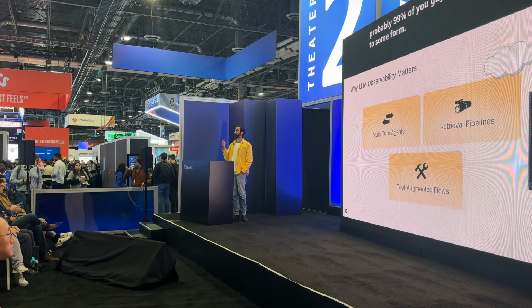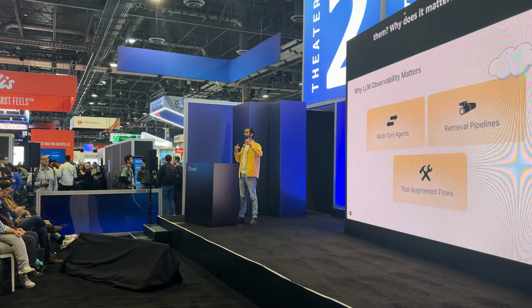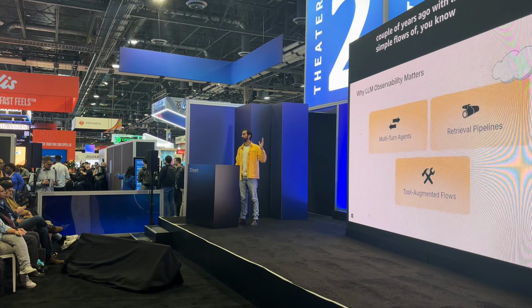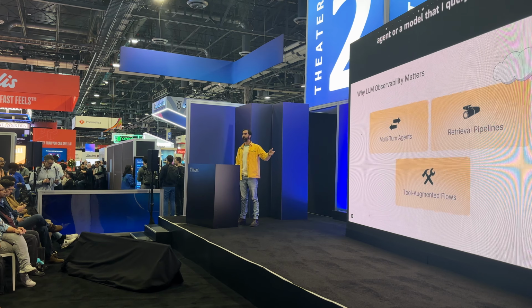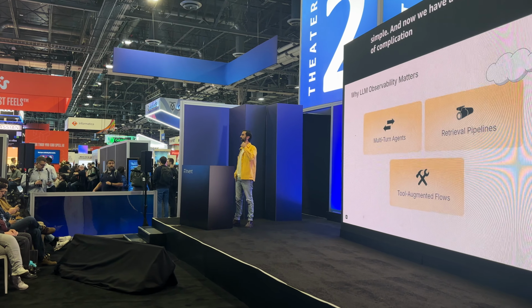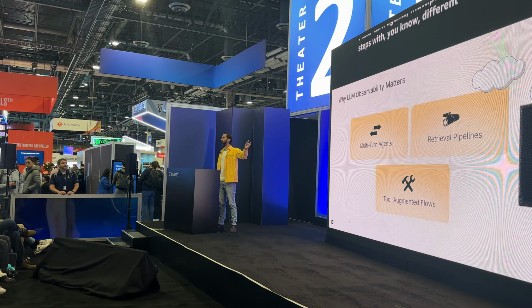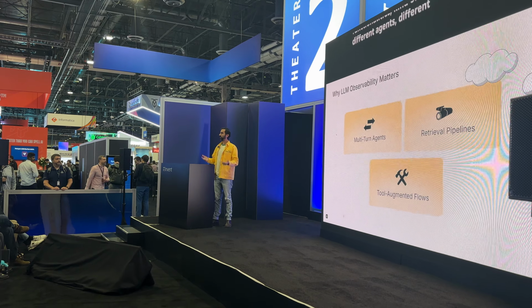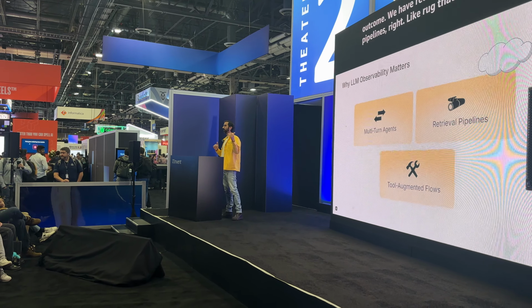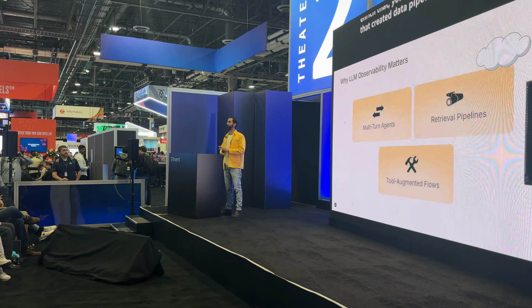We started just maybe a couple of years ago with simple flows of an agent or a model that I query, get a response, everything was simple. And now we have a ton of complication, right? Multi-turn agents, multiple steps with different functionalities, using different agents, different models to get to a final outcome. We have retrieval pipelines like RAG that enrich, that embed, that create a data pipeline up to the actual model at the end. Any silent failure on any of these will screw up the entire process, right?